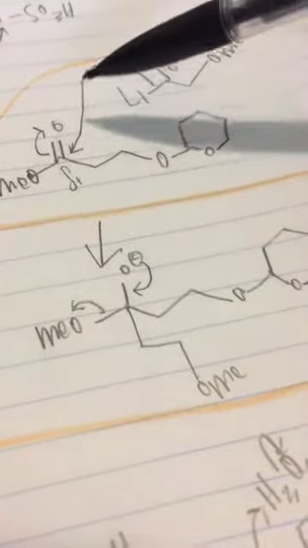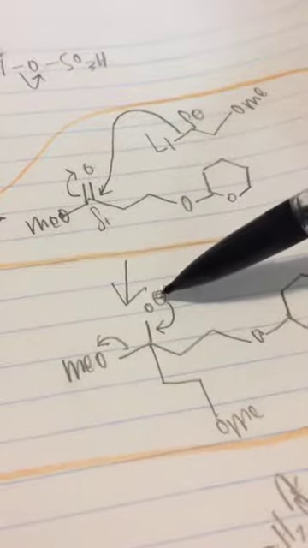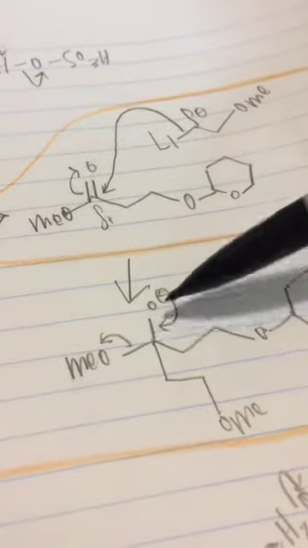Then the oxygen, we're now in neutral conditions. Before we were in acidic conditions because of the sulfuric acid, and so the electrons are going to be pushed down to make a double bond, kicking off the OMe.